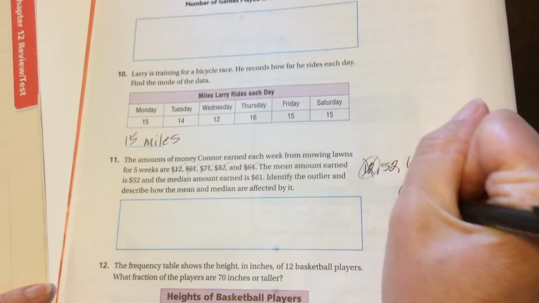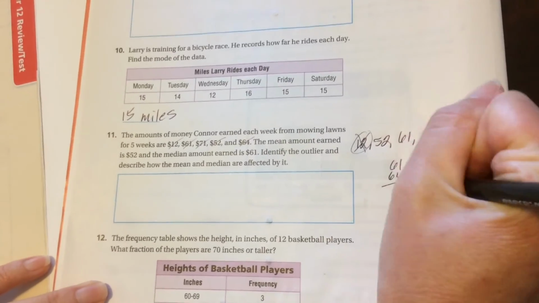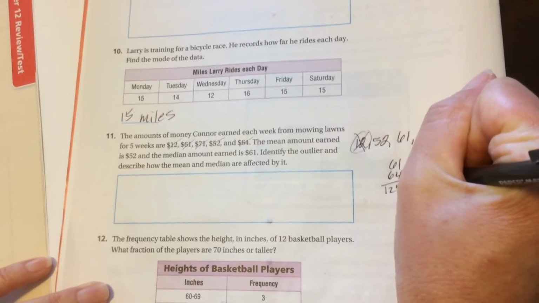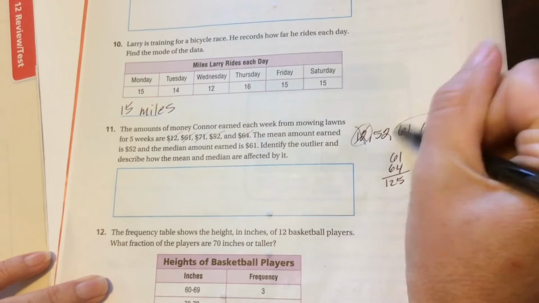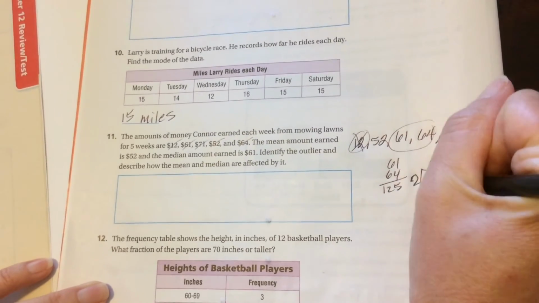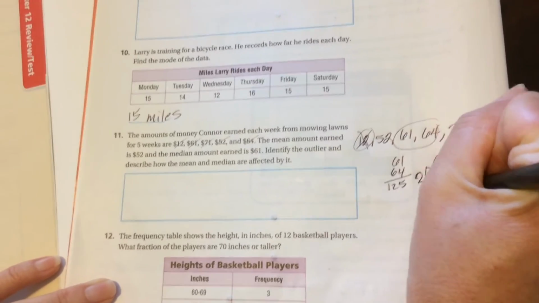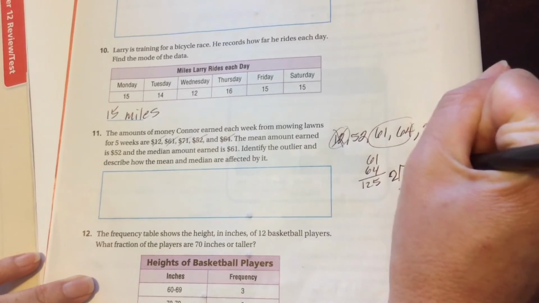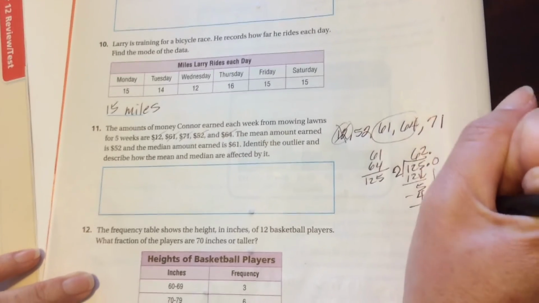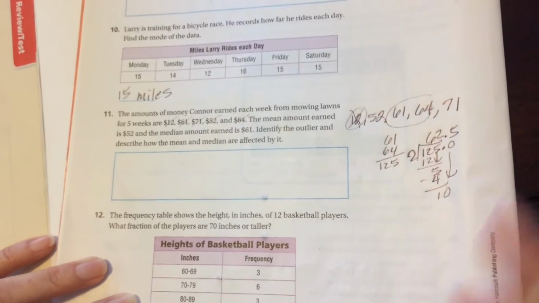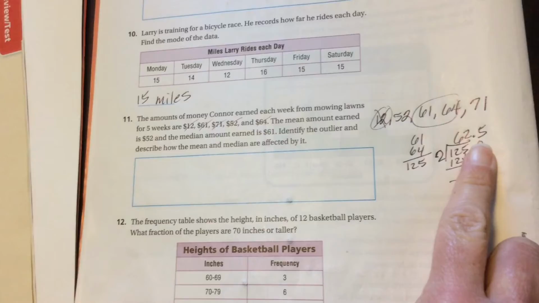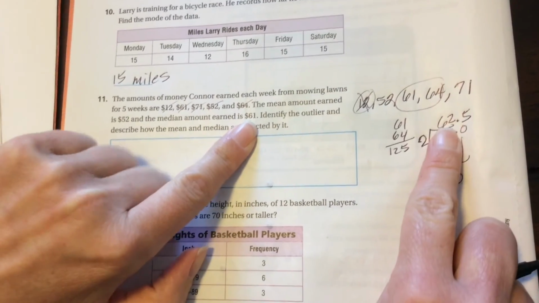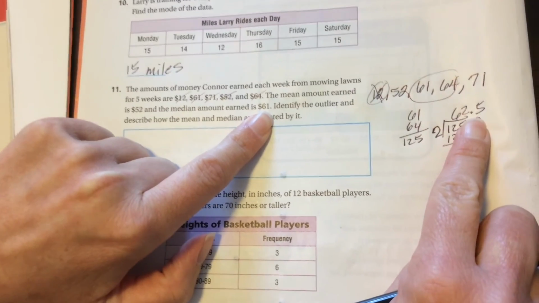So I'm going to add those 2 together, and I get 125 divided by 2, because there's 2 numbers in the middle. I'm going to add a decimal and add a 0. So that would be 62.5. And before, my median was 61. So you can see without the outlier, the median is higher.